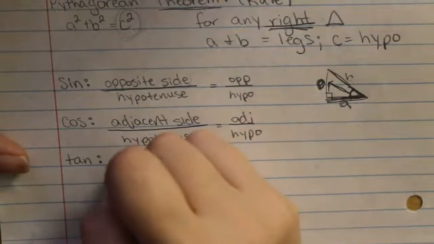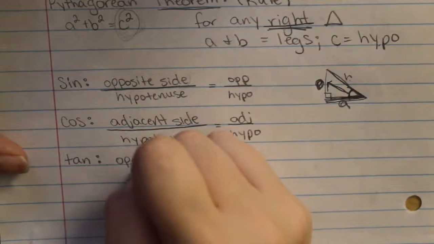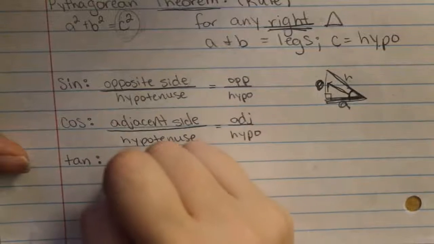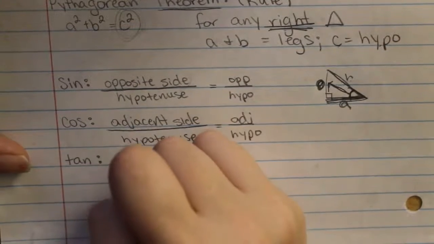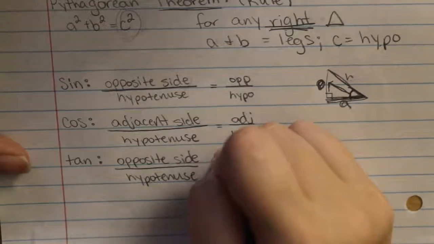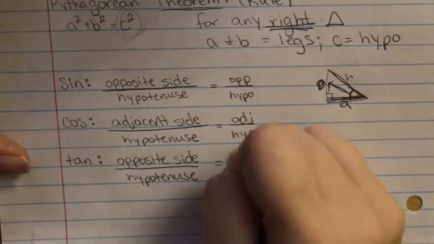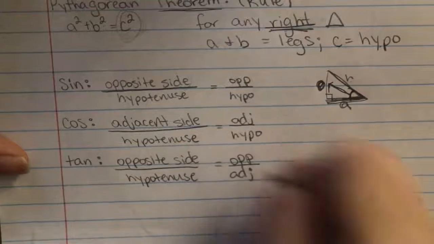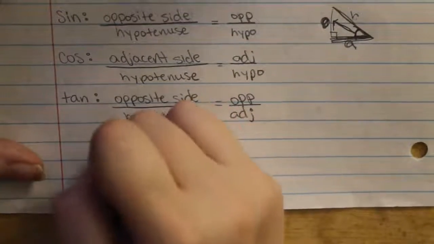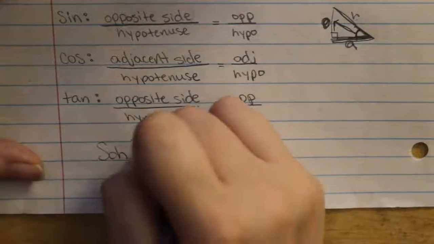And then my tangent is going to be my opposite side divided by my adjacent side, otherwise known as OPP divided by ADJ. Now, a shortcut for this, like I said I was going to give you, is SOHCAHTOA.